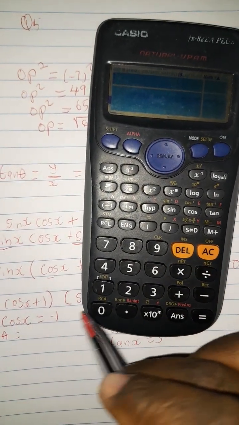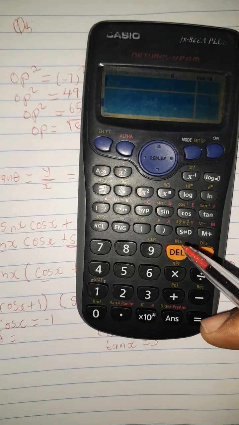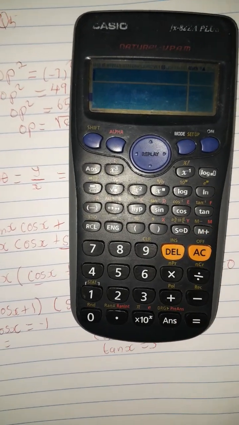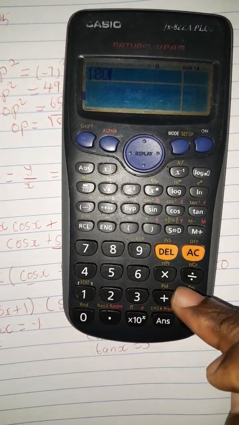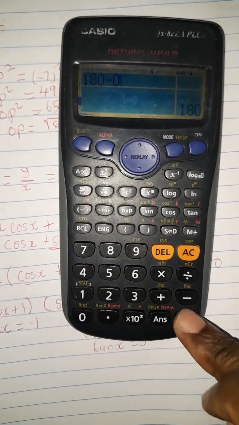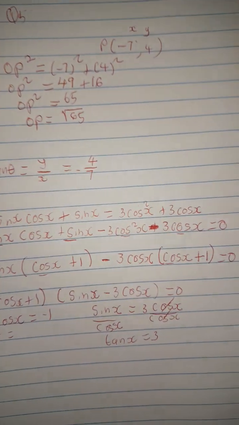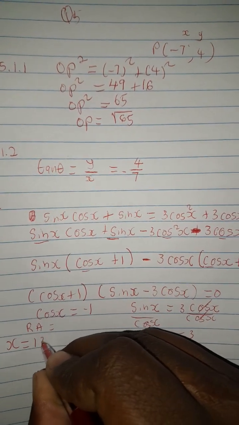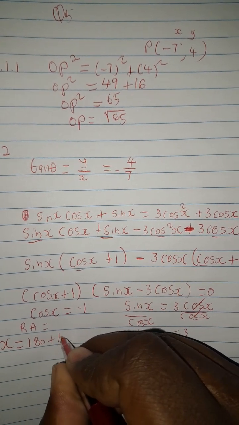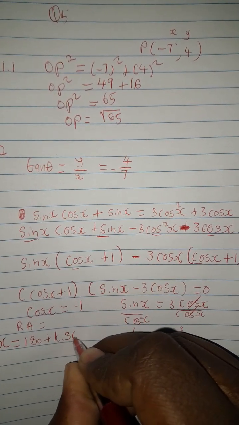So where is tan positive? On the second quadrant. Negative, it's on the second quadrant. So when you say 180 minus 0, you're still going to get 180 in this case, meaning that will be the solution. So you're going to have x equals 180 plus k times 360.